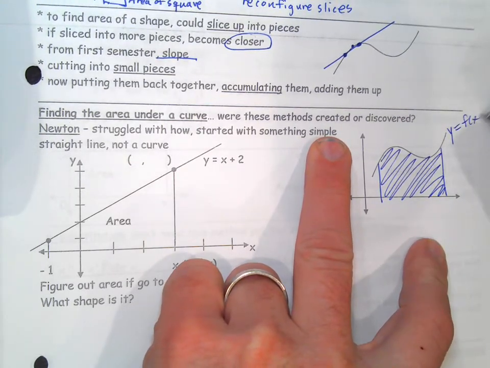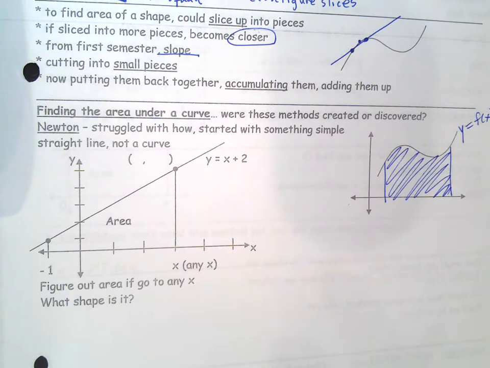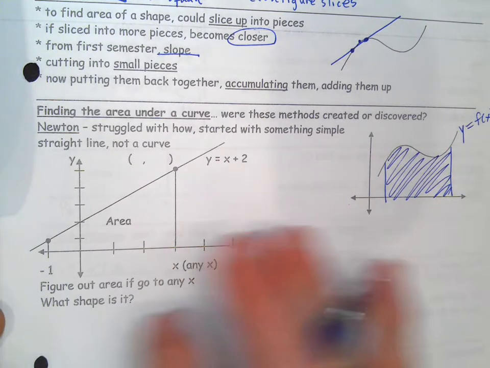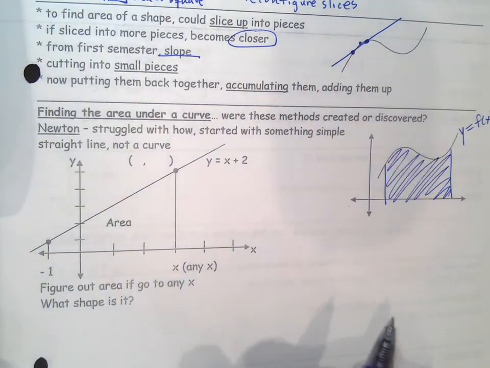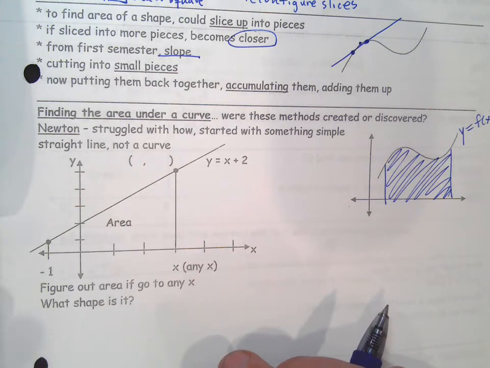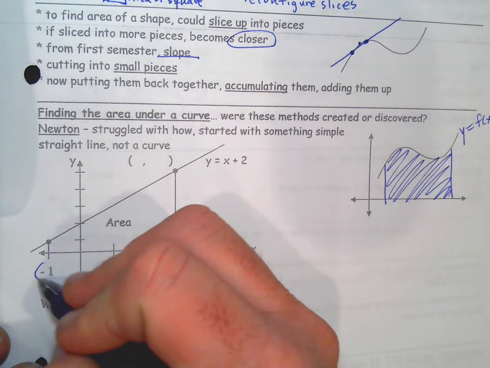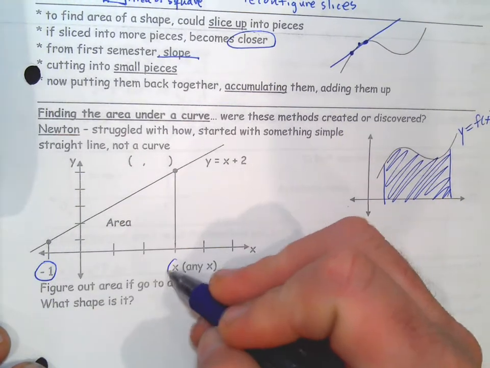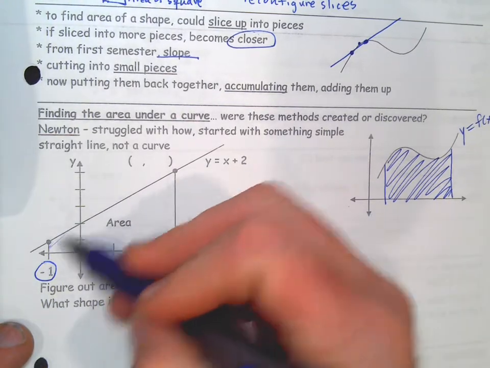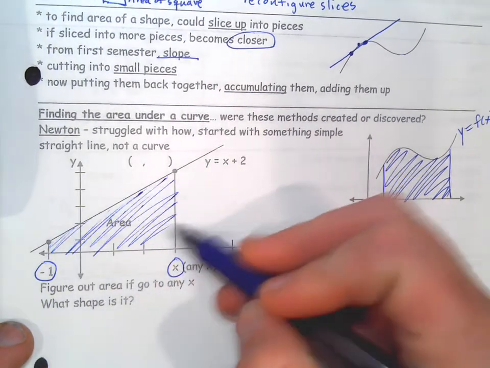But let's start with a specific function that's really simple, a line. Okay, so here's a line, just an example line, y equals x plus 2. And we want to find the area between 2 points, starting at -1, and then going to any point x. How could we find the area? Could we come up with a formula or something like that?